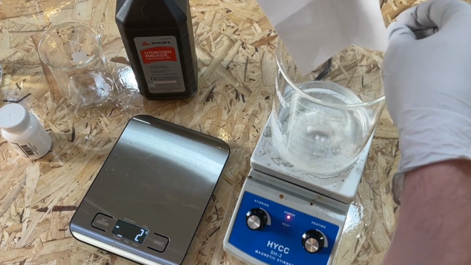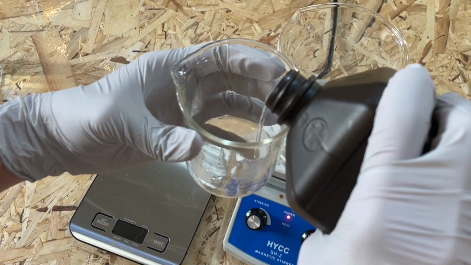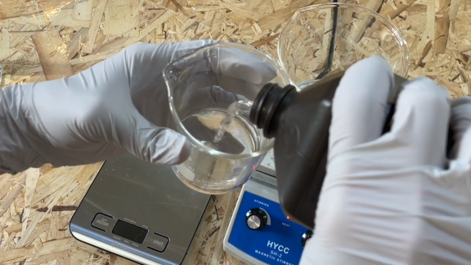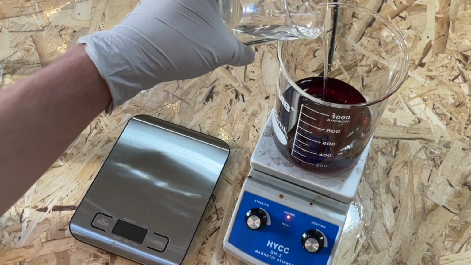After the potassium iodide completely dissolved, a total of 400 milliliters of 3% hydrogen peroxide was slowly added to the beaker over the course of several minutes.